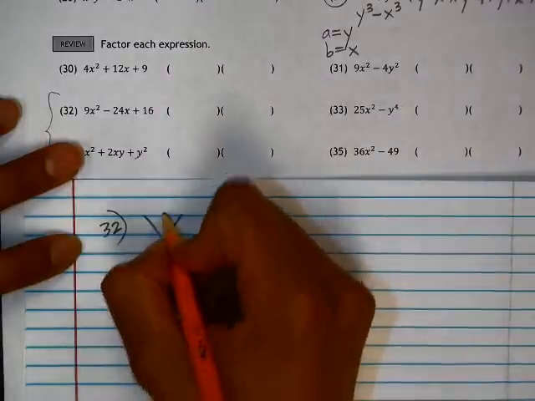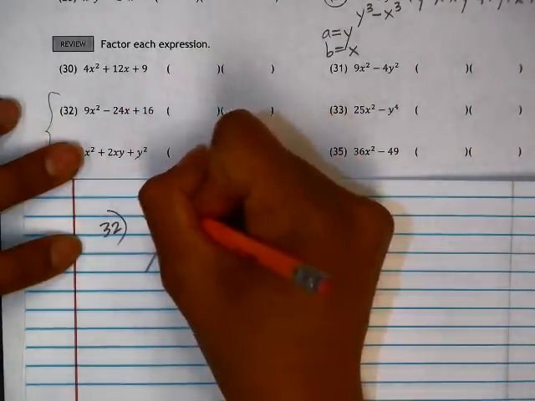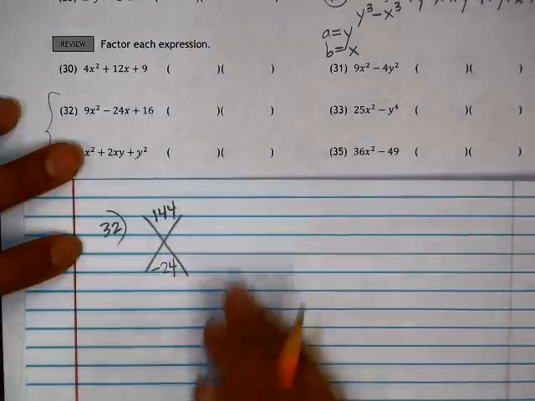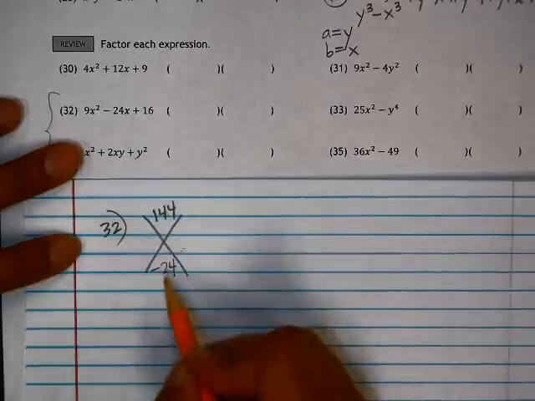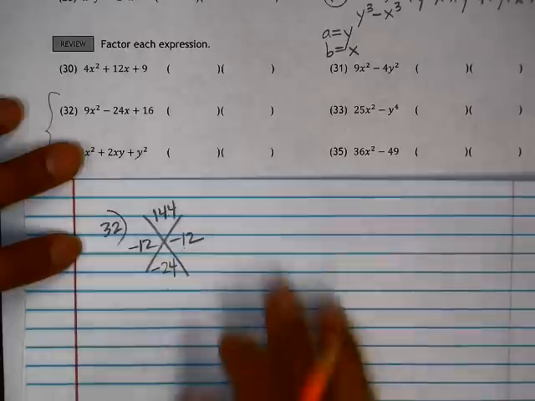So on the top we have a times c. 16 times 9 is 144. And on the bottom we have b, which is negative 24. So we need to find two numbers that multiply to 144 but add to negative 24. So that would be negative 12 and negative 12.